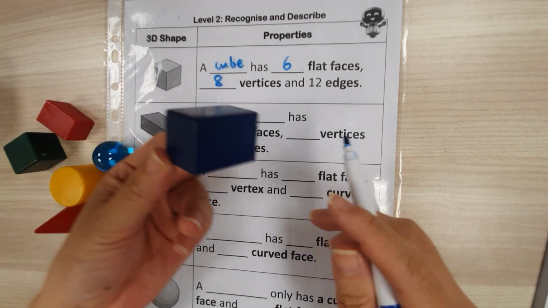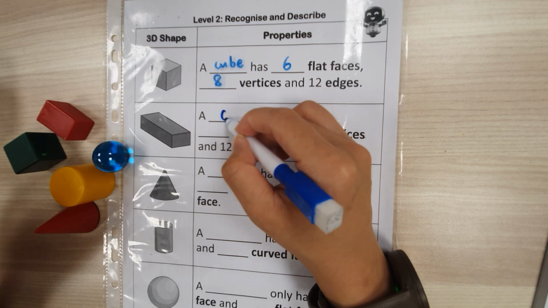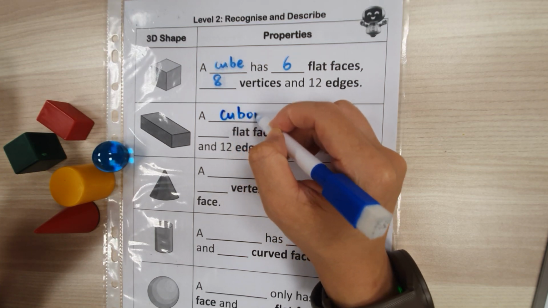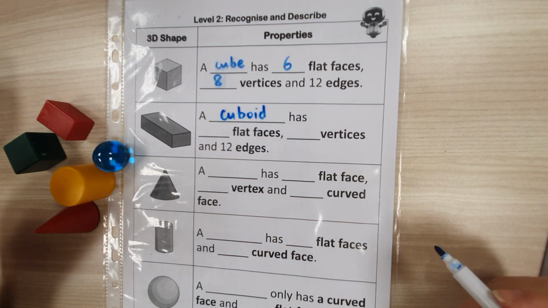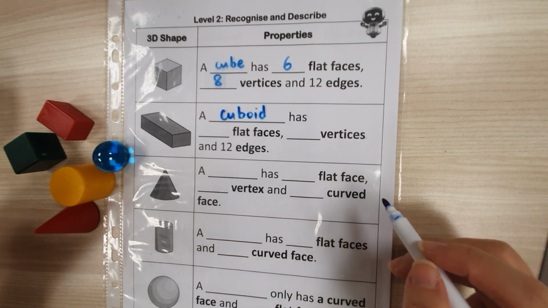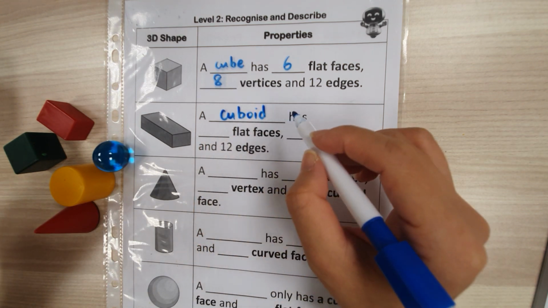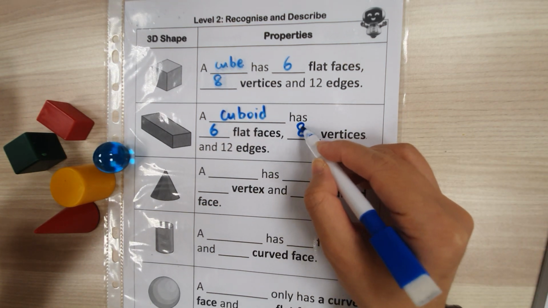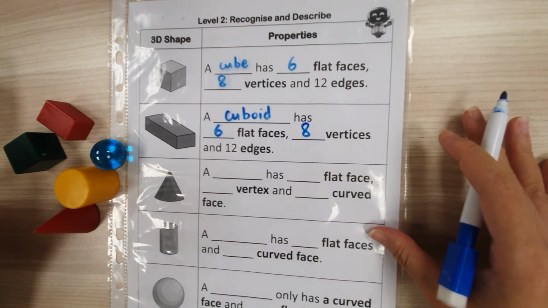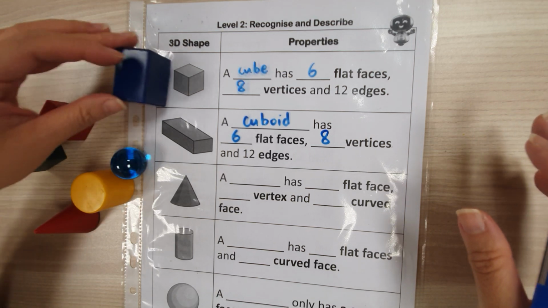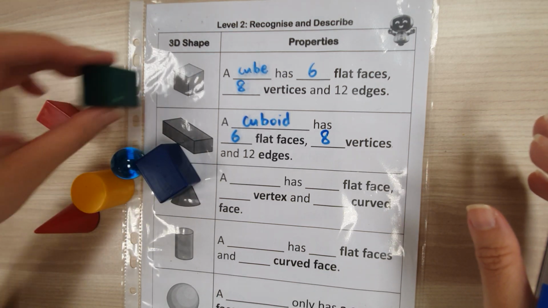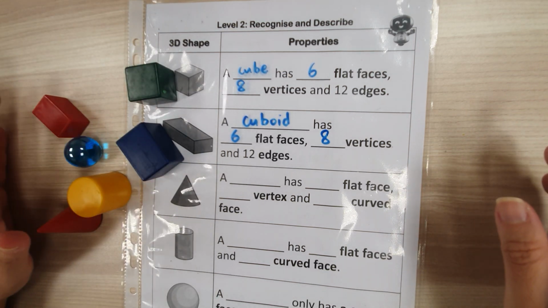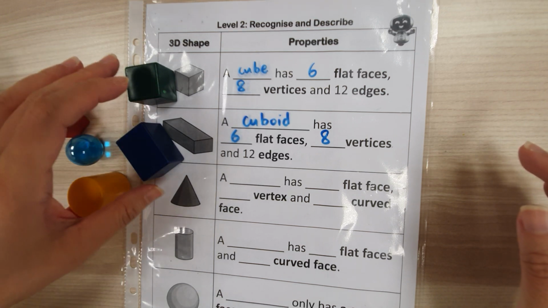Okay, then you have the cuboid, which interestingly has almost the same properties as the cube. So the key question here is, how do you tell a cube apart from a cuboid? Okay.